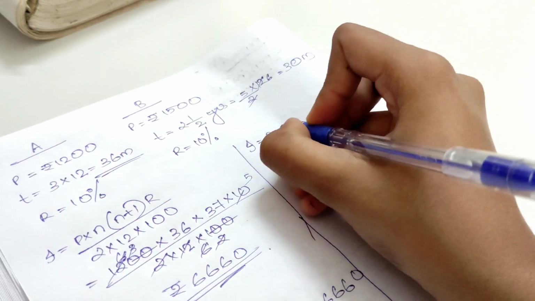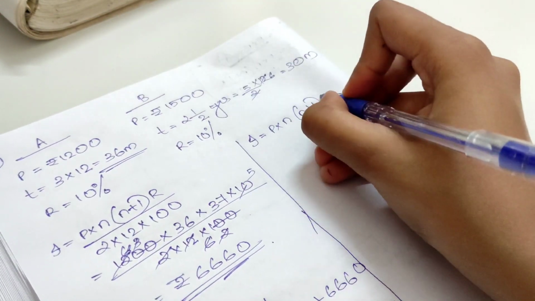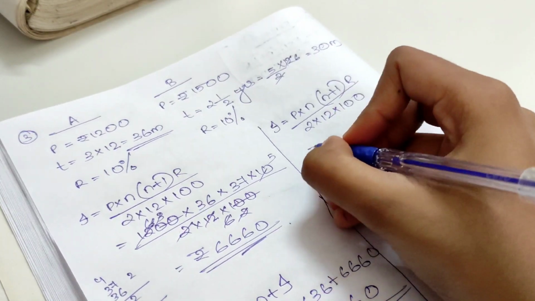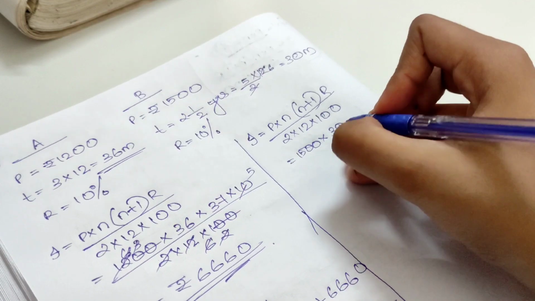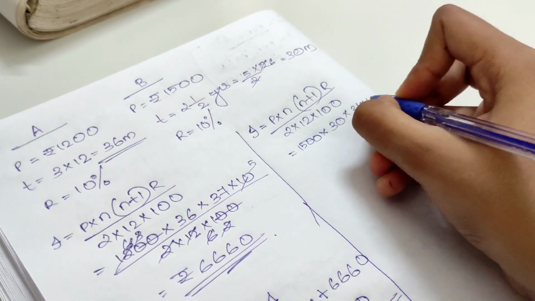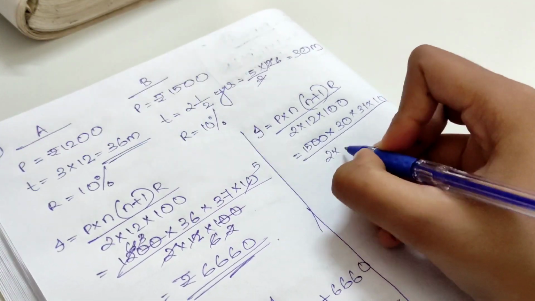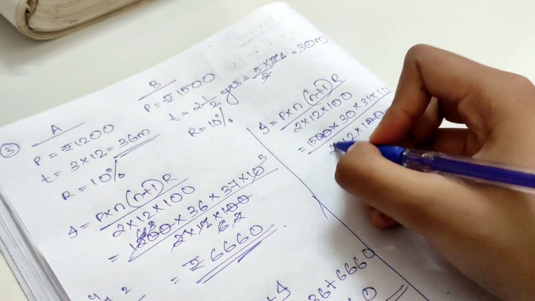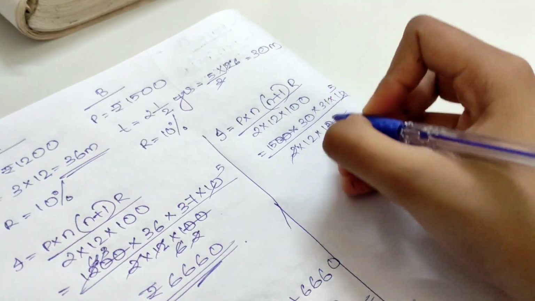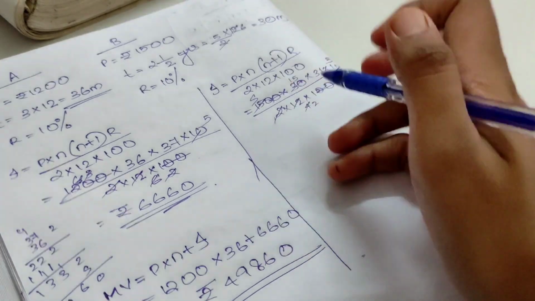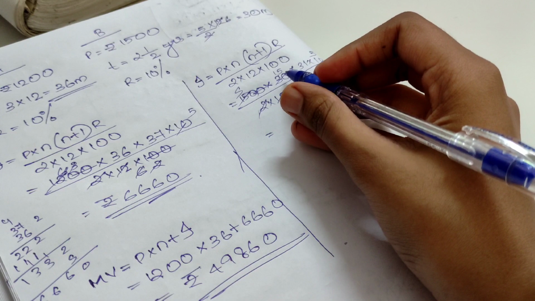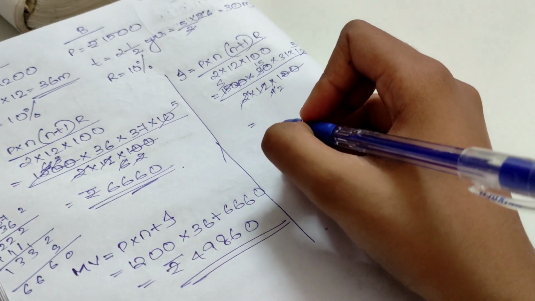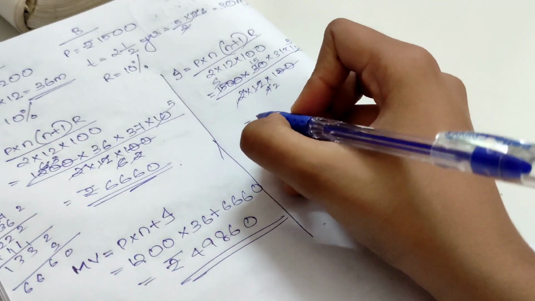Now we have to calculate the interest of B. I is equal to P into N into N plus 1 into R by 2 into 12 into 100. 1500 into 30 into 31 into rate 10 by 2 into 12 into 100. By cancelling, we will get the answer here as well. By multiplying 25 into 15 into 31, we will get 11625 divided by 2.